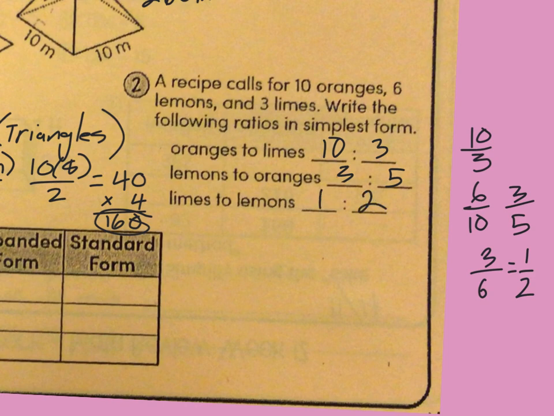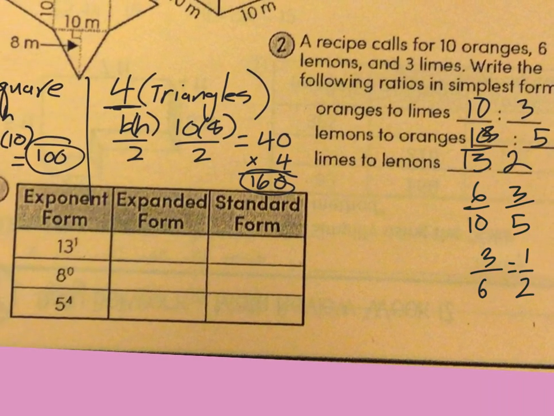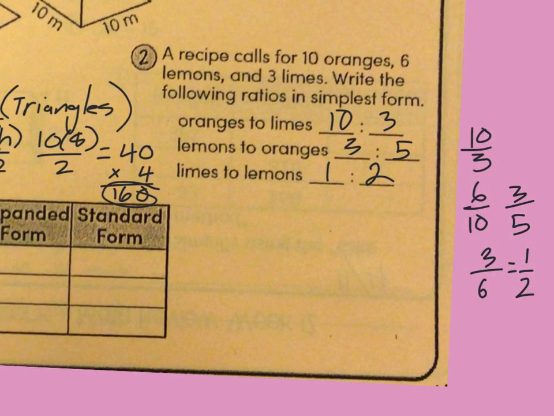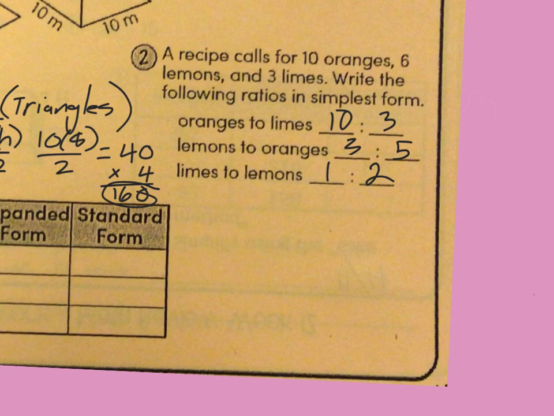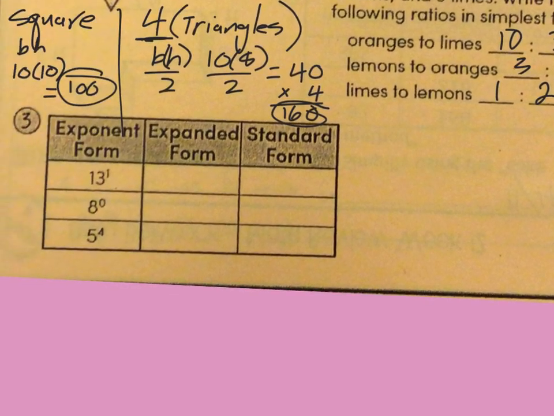We'll get into those ratios a little bit more later on. But for now, just remember, we're comparing. That's what we do in ratios, we're comparing one thing to another. They're very similar to our fractions. And you can, in a lot of ways, treat them like a fraction, but they aren't fractions.